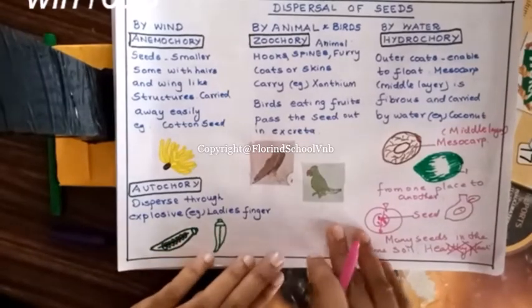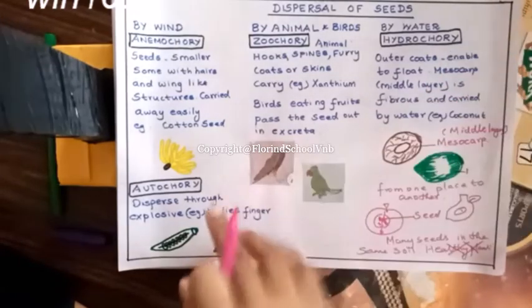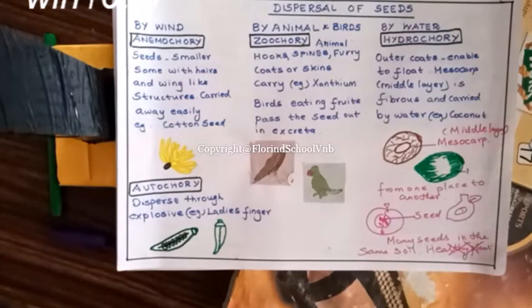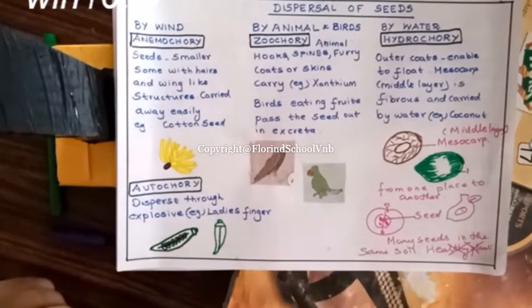Okay, so dispersal of seeds carried by another agent is also called autochory. This is explosive. The plant itself explodes, bursts. When you take lady's finger, when the lady's finger dries, it bursts like a cracker, and the seeds in it fall in different places and grow as a new plant. Another example is pea. When it dries, it bursts and the seeds fall in different places and grow into a new plant.